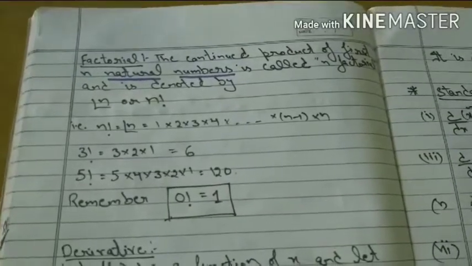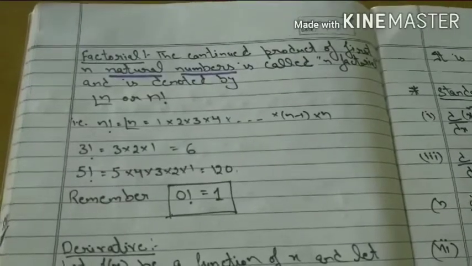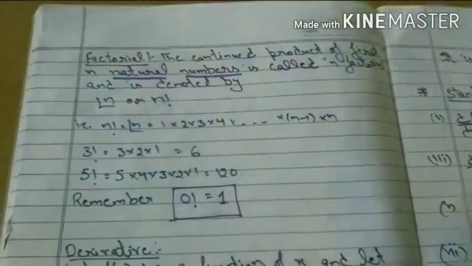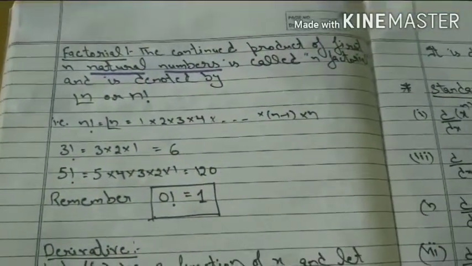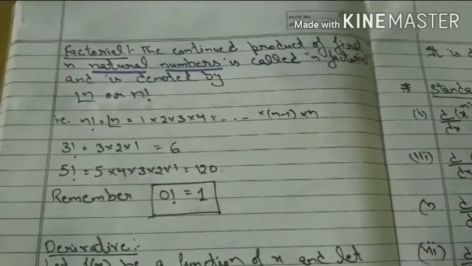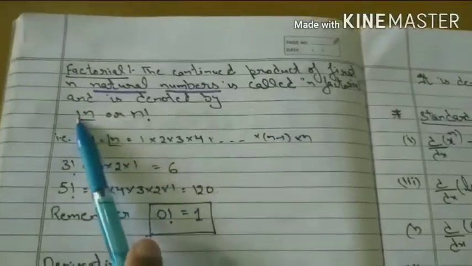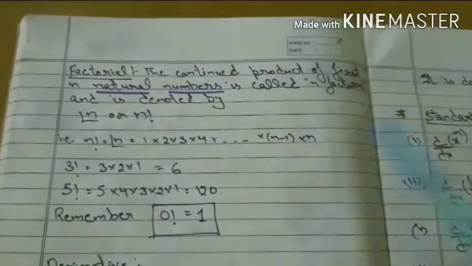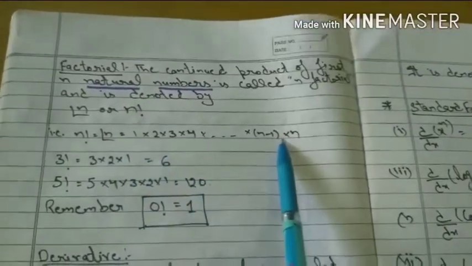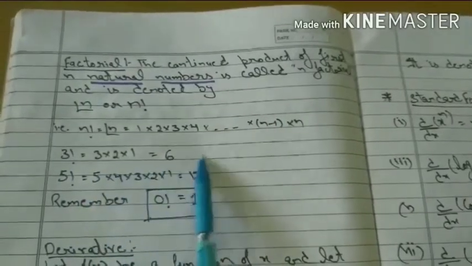So before starting our first chapter, I'd like to teach you some mathematical techniques that are very useful in the study of physics. Our first topic is factorial, how to calculate the factorial of a number. Factorial n is defined as the continued product of the first n natural numbers, and it is denoted by either this symbol or this. That is, factorial n will be equal to 1 into 2 into 3, and so on up to n, and factorial 3 will be equal to 3 into 2 into 1, that is 6.